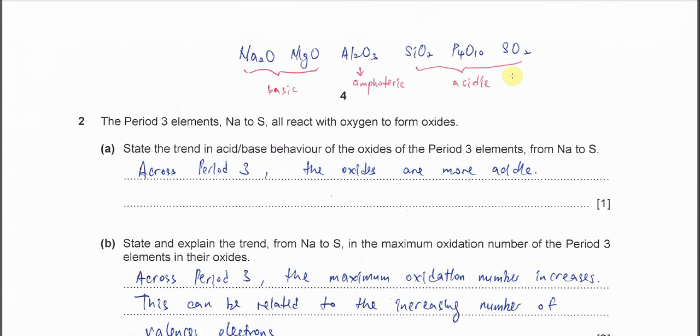Question 2. Period 3 elements sodium to sulfur all react with oxygen to form oxides. So these are the oxides, and the trend is from basic to amphoteric to acidic. From SiO2 onwards, they are all acidic oxides. Part A. State the trend in the acid-base behavior of the oxides of period 3 elements from sodium to sulfur. Across period 3, the oxides become more acidic.